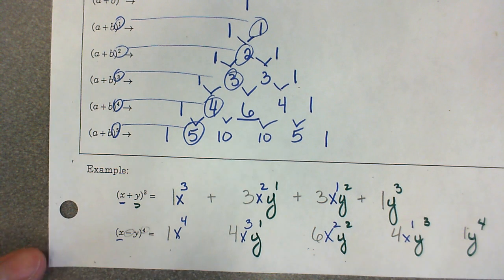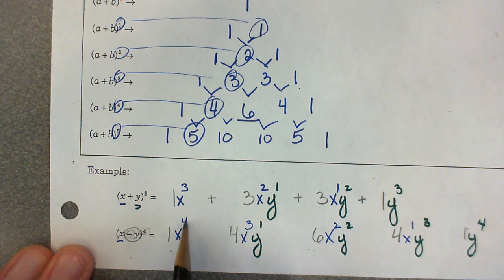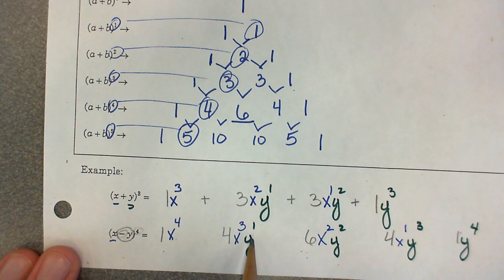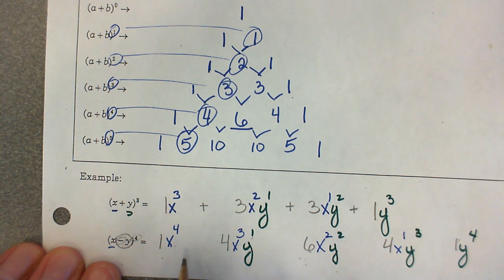Now this one's a little different because it's negative, and the negative isn't attached to the x term, it's attached to the y term. So the y will actually determine what your signs are. Since this very first term has no y's, the sign out in front will be positive because the x's are all positive. Now your second term here has one y. So we have one negative sign, and if you multiply only one negative value, the answer will be negative.